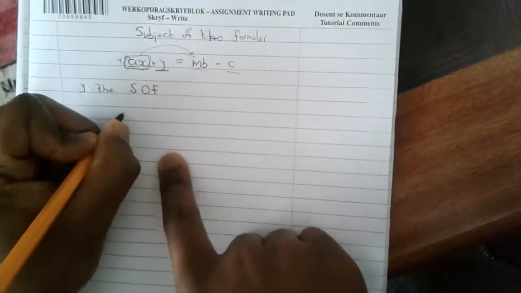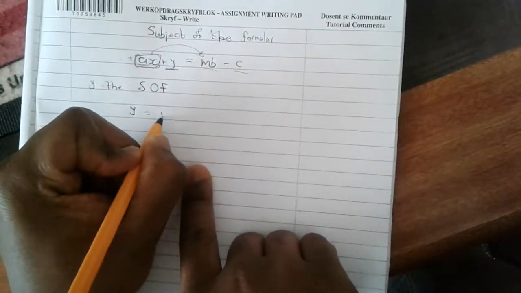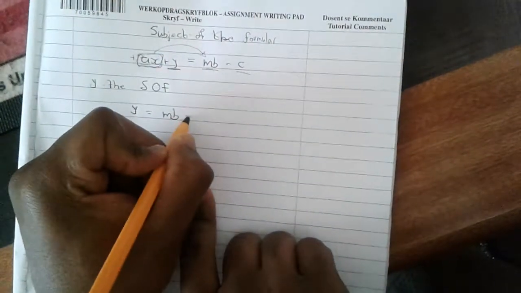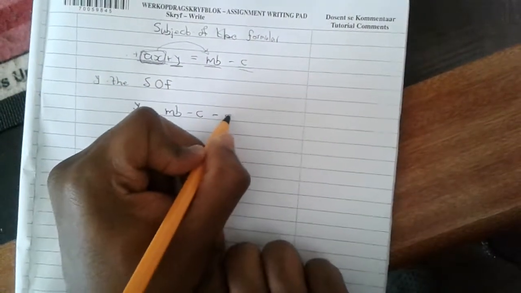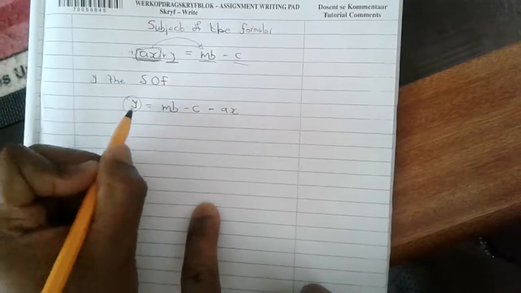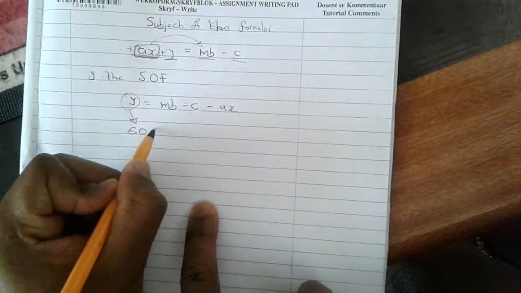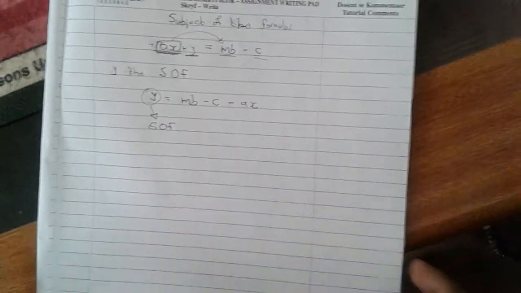So y is equal to mb minus c, and all of that, minus ax. Now you see y is on one side, which makes y the subject of the formula. There are a lot of rules here, but all of them are pretty easy.